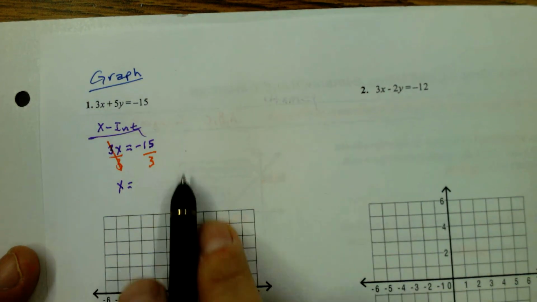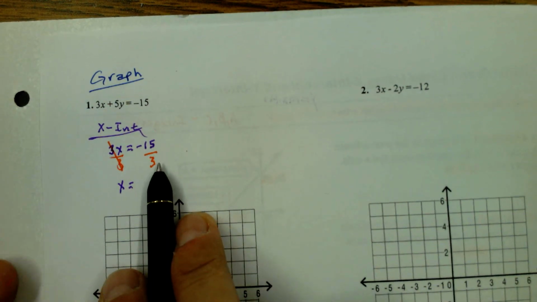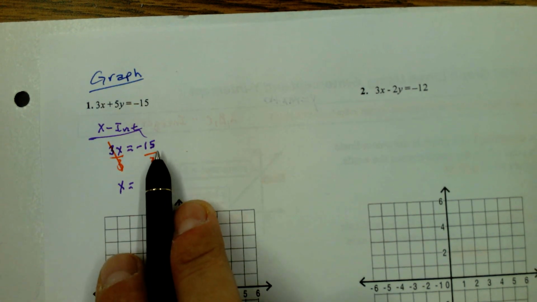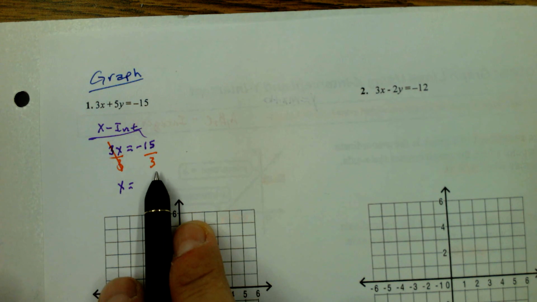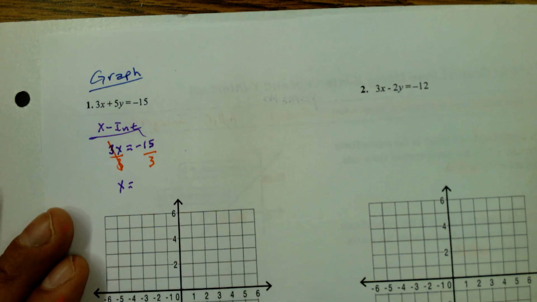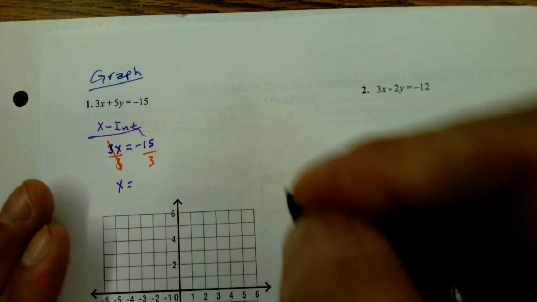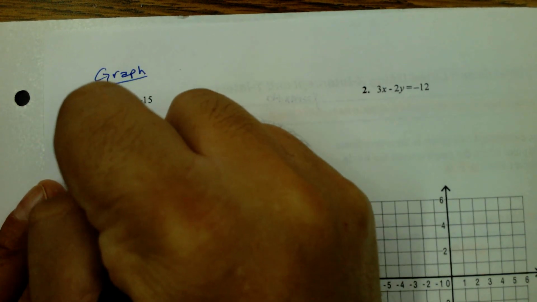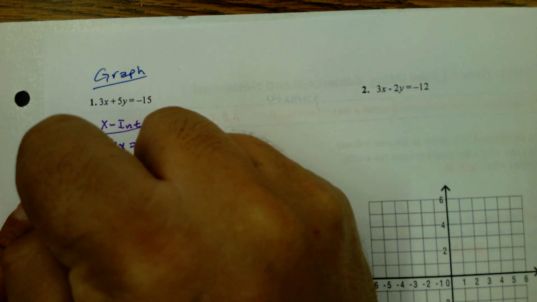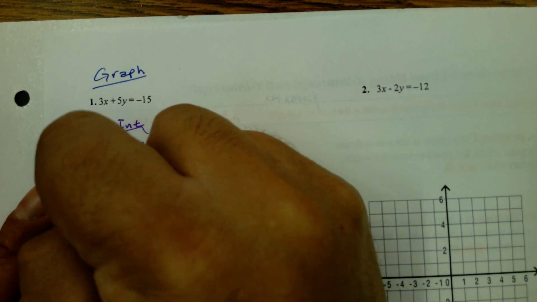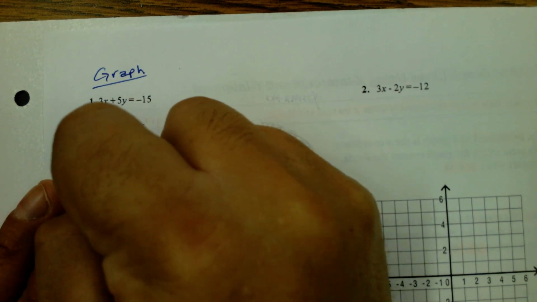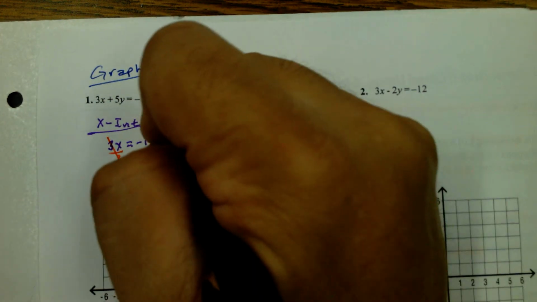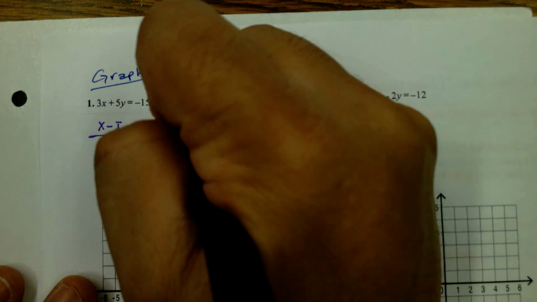And all I have to know how to do is divide negative 15 by 3. So what is negative 15 divided by positive 3? Negative 5. Remember, a positive divided by a negative is a negative. So I have the coordinates for the first part: negative 5, 0. That's the x-intercept. Okay? Now we're going to do the y-intercept.